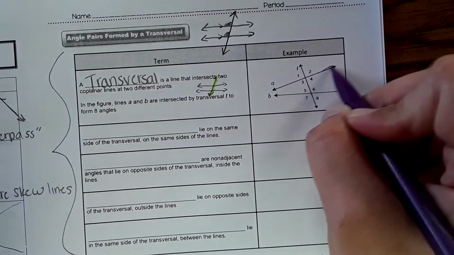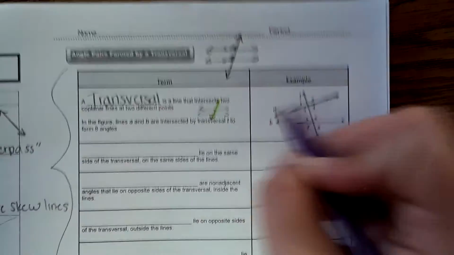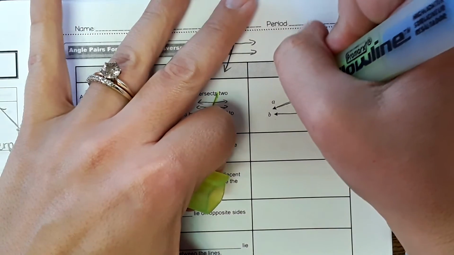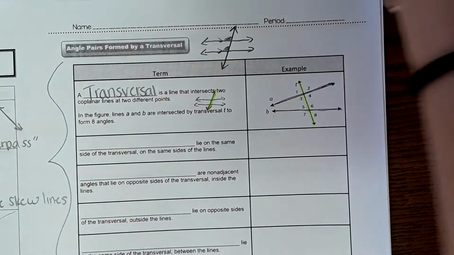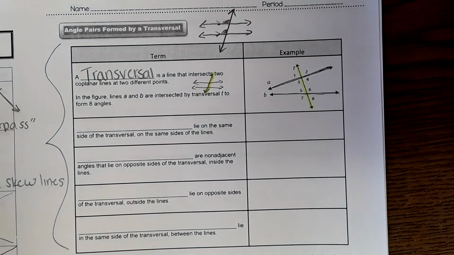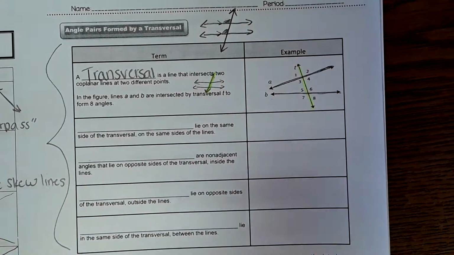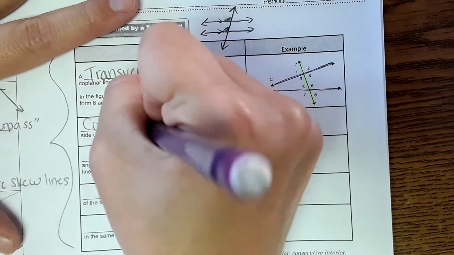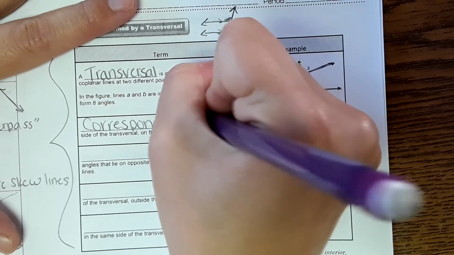But today we're just focusing on the relationship between the angles. So you have these two lines, and then the transversal is this one that intersects both lines. Okay, next it says blank lie on the same side of the transversal on the same side of the lines. This is corresponding angles, and I'll show you what this looks like. Corresponding angles.